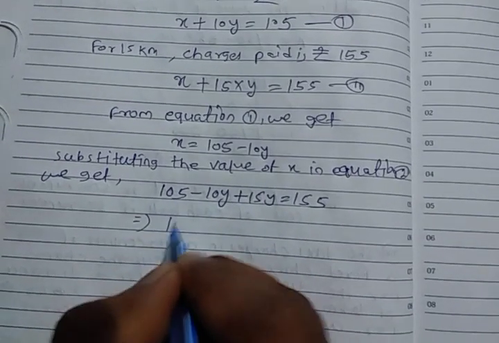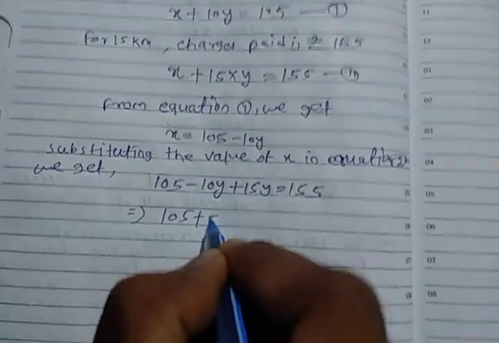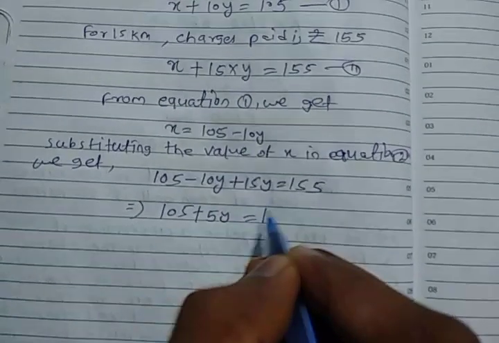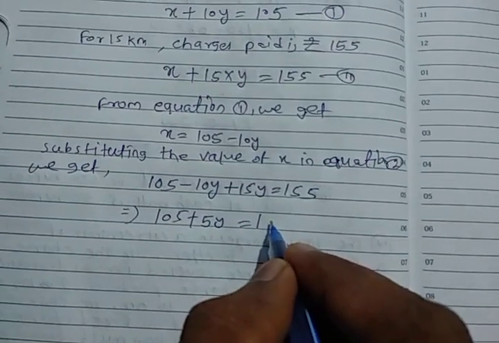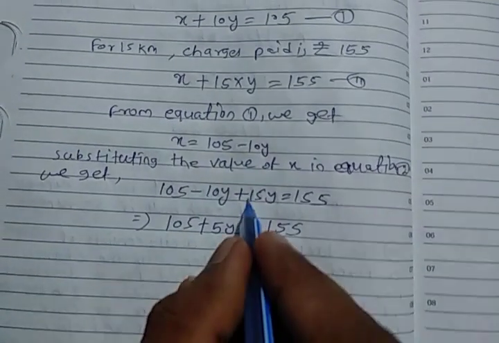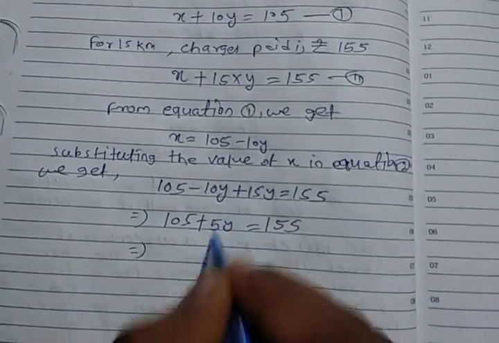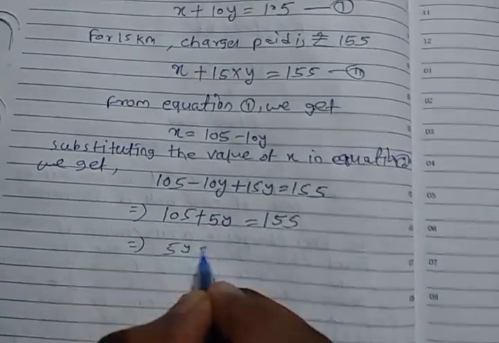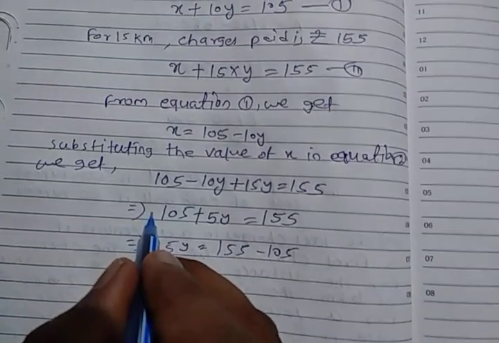So 105 minus 10y plus 15y equals 5y. Because the signs are different, we have to subtract the coefficients. The larger sign will represent the result, a plus. So 5y equals 155 minus 105, because here it is plus.